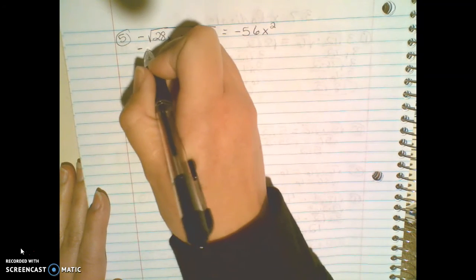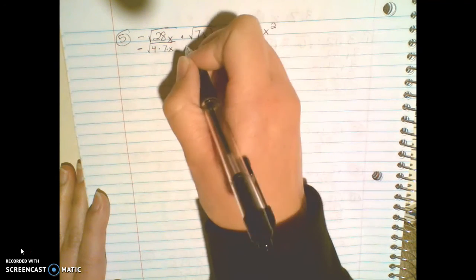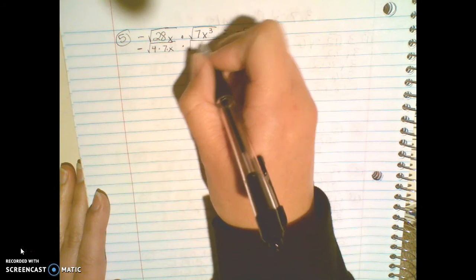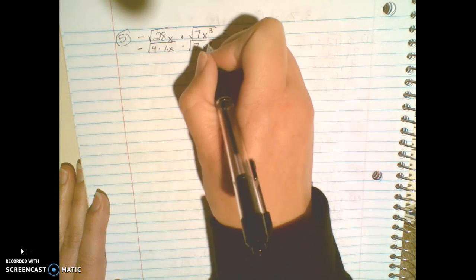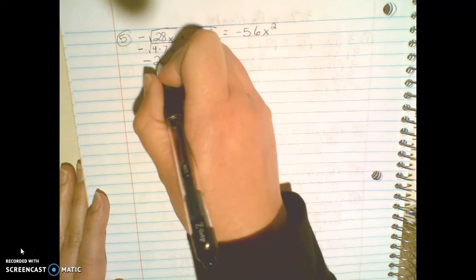And here's why. I separated my 28 into 4 and 7 and x. And then this one could be simplified. You could take the x out if you wanted to, but I'm going to wait for that one. So I'm just going to take out the 4, and that becomes 2.